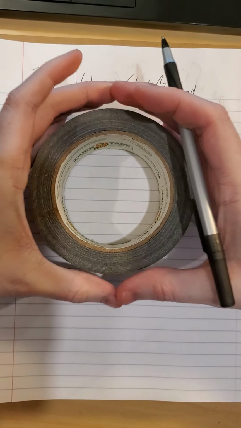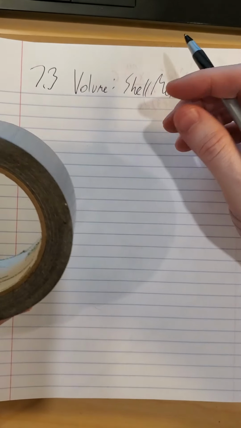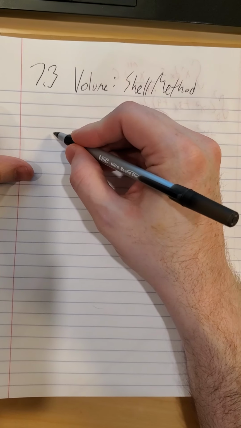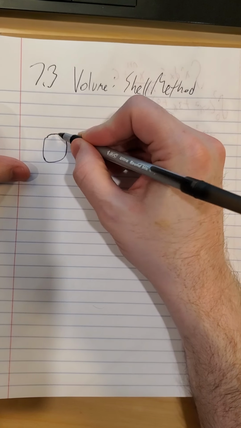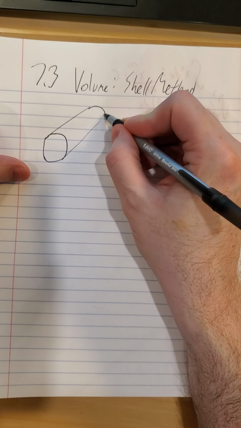We keep adding on more and more layers until we find the actual volume. So keep that shape in mind when you see my beautiful 3D renderings here.